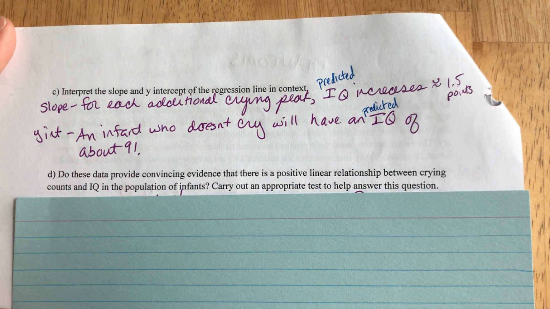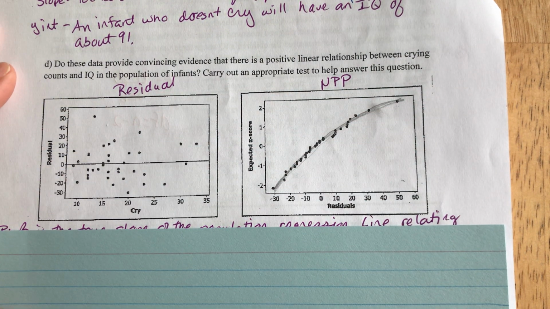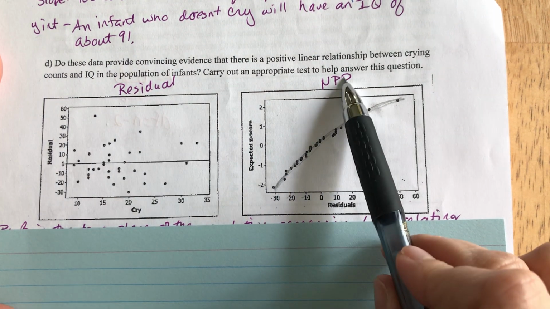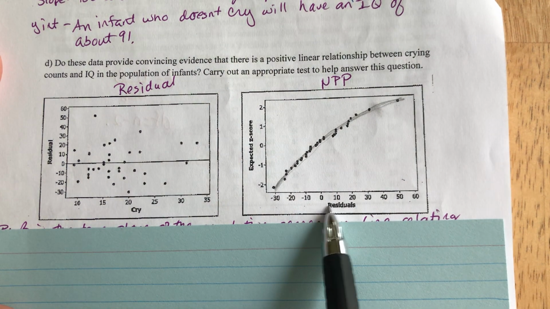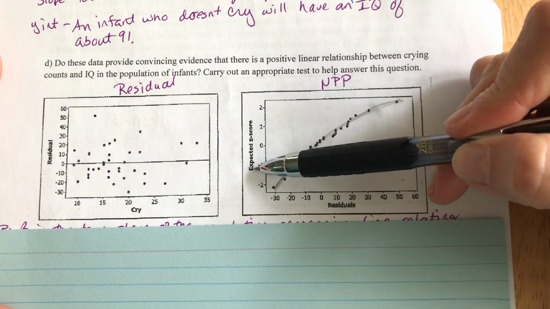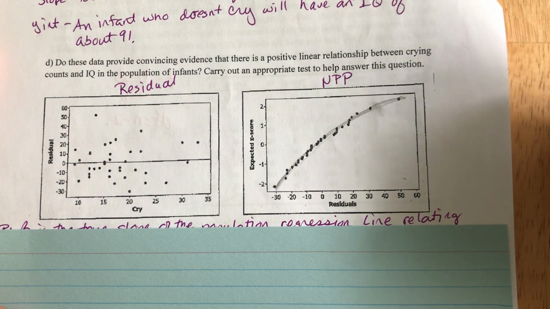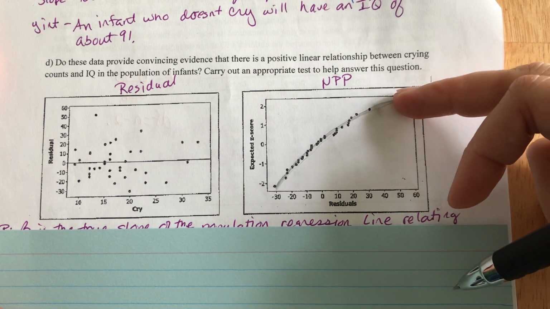Now, here is where it's new, part D. Do these data provide convincing evidence that there's a positive linear relationship between cry counts and IQ, and we want to carry out the appropriate test? So here you are provided your residual plot, and you're provided your normal probability plot. Remember, your normal probability plot is when you have residuals on the x-axis and you have z-scores on the y-axis. That was a normal probability plot. You almost never have to create this on your own. You just need to be able to interpret it.